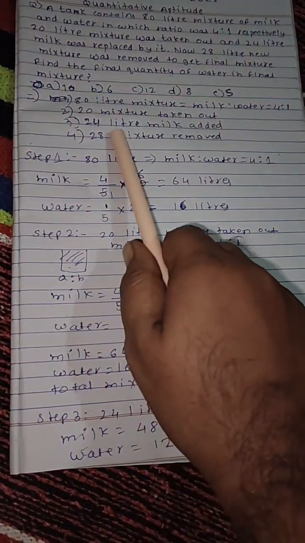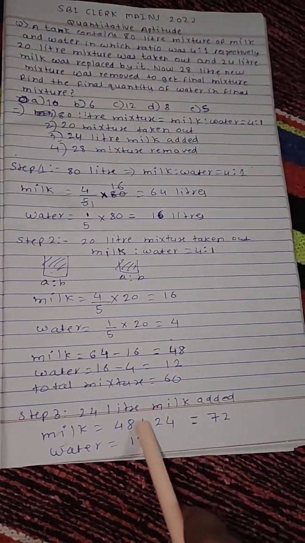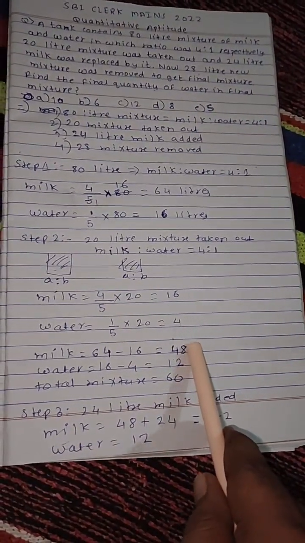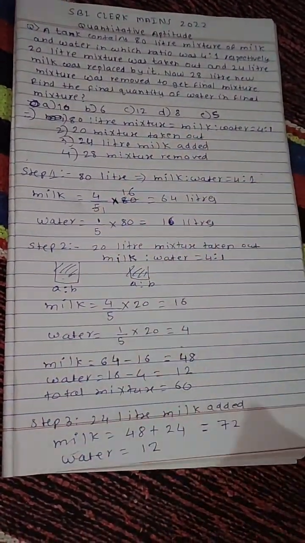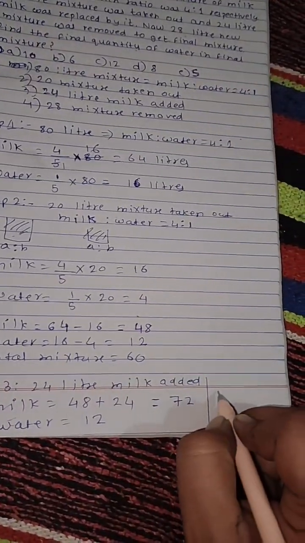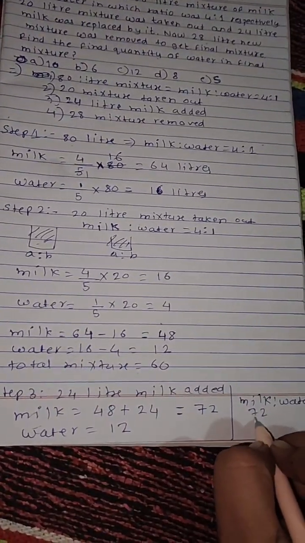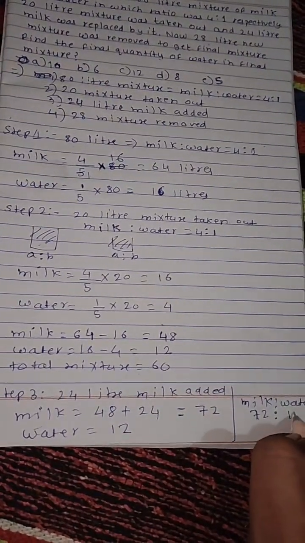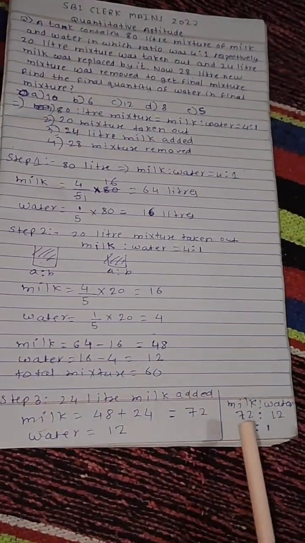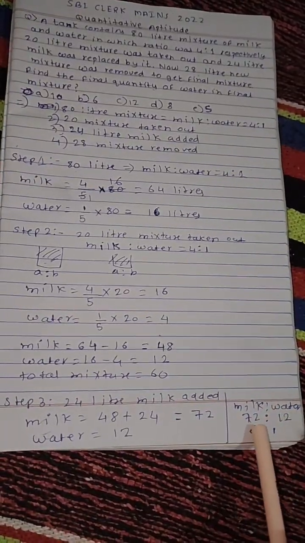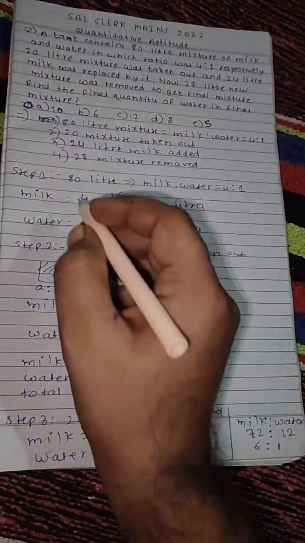So in the third step, 24 liters of milk added, only milk will change. 48 plus 24 will be 72. Water remains unchanged, only milk is added. So what ratio will it become? Milk to water: milk is 72, water is 12, so 6 is to 1. So after adding 24 liters of milk, the ratio is 6 is to 1. So up to the third step we have done.